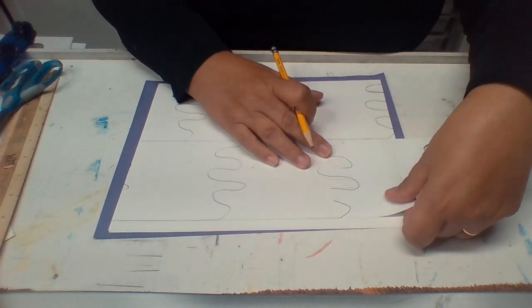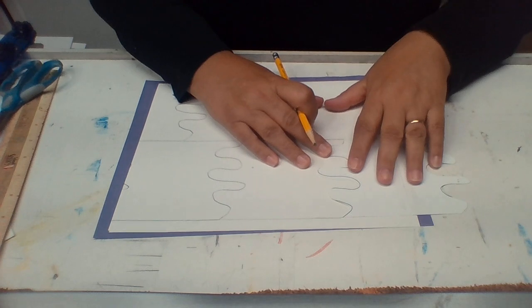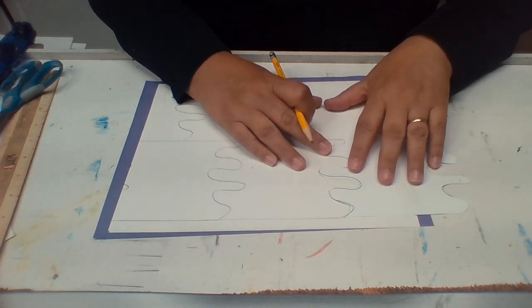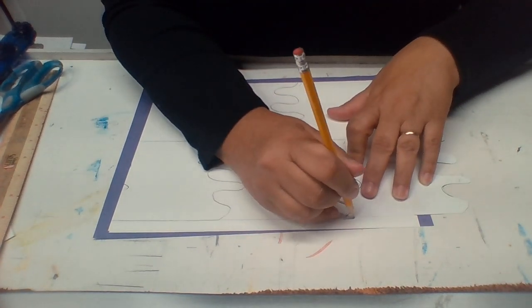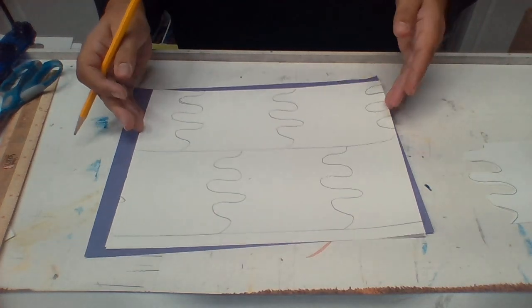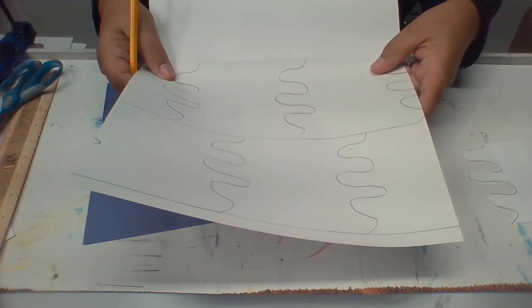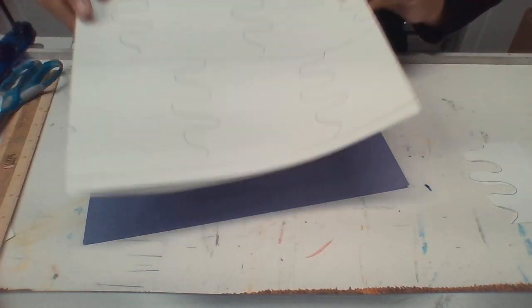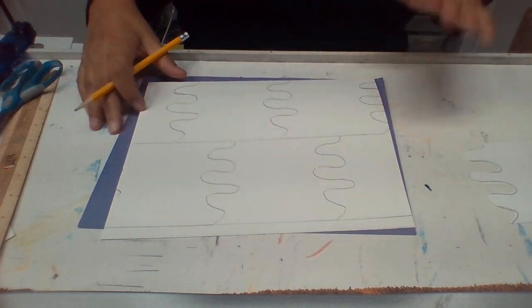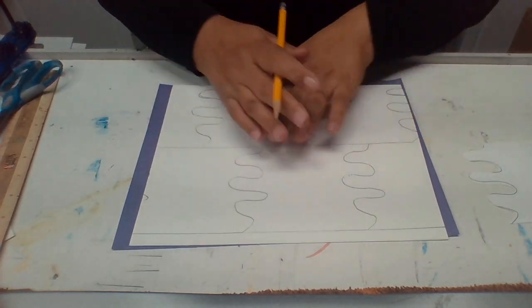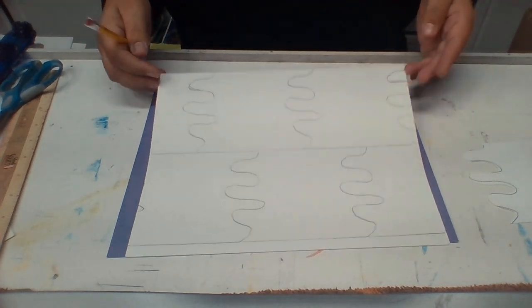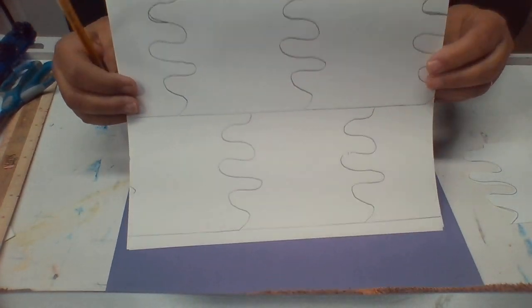You know, as I'm looking at this now, I'm saying, you know what? This size is really big, this tile that we created. I think it's fine for you to use the entire 12 by 18 paper. You don't need to use this small paper. But if you want to start with just this, that's fine. All right, now, here are my tiles.